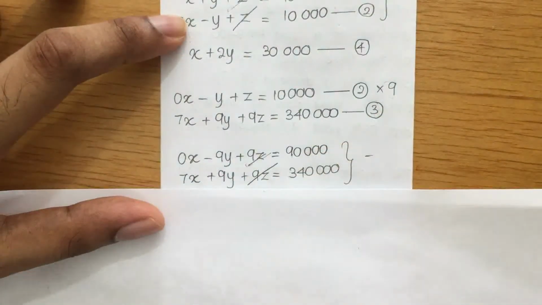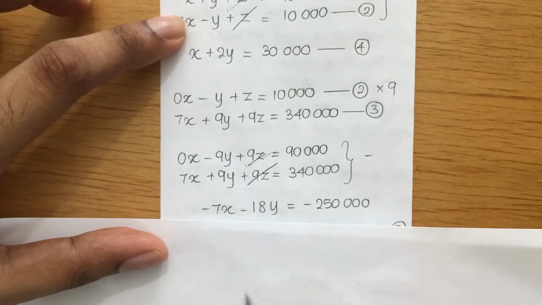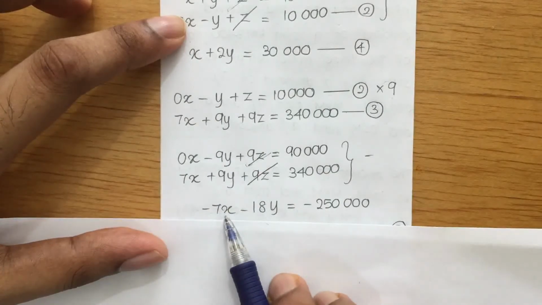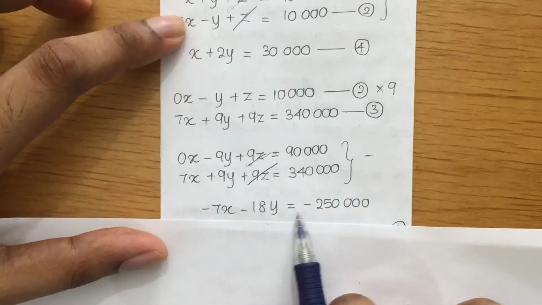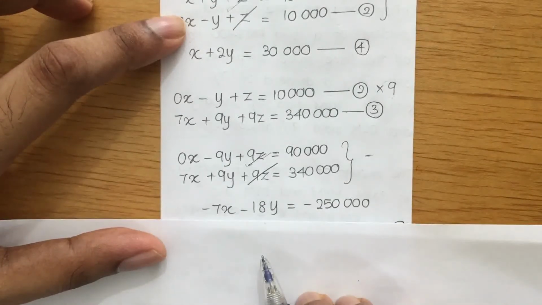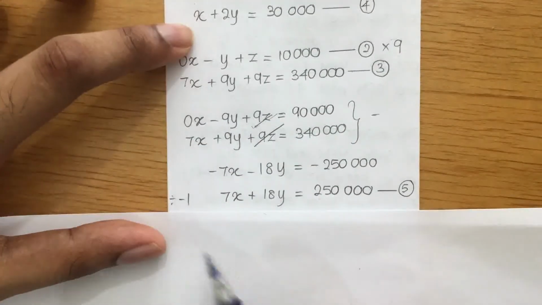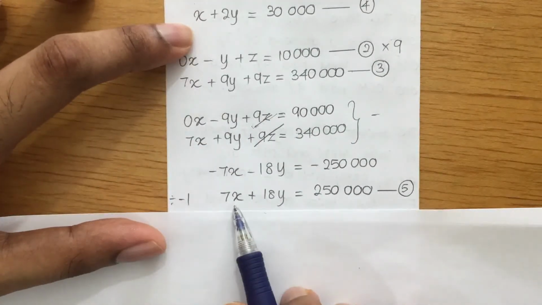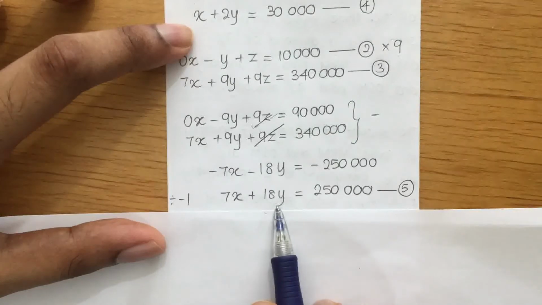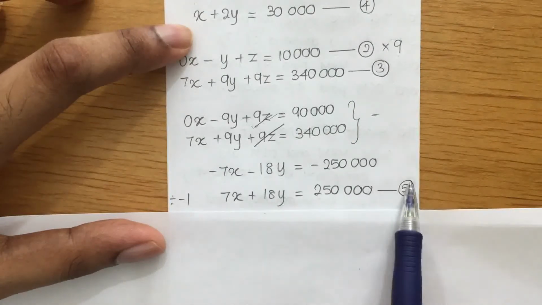Okay, so from here you should get negative 7x minus 18y is equal to negative 250,000. The negative you can simplify on both sides, so you can divide the whole equation by negative 1. From here you get 7x plus 18y is equal to 250,000. So this is your equation number 5.